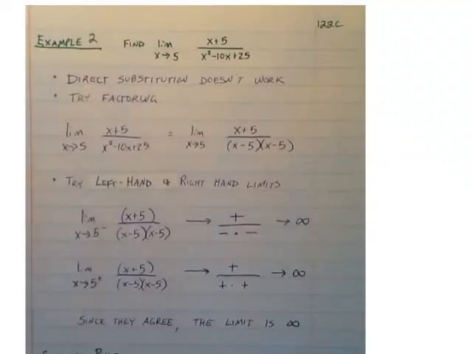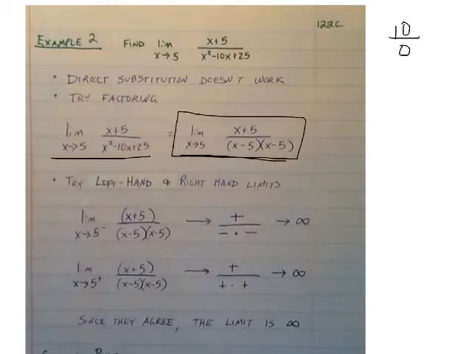In example 2, we have the limit as x approaches 5 of x plus 5 over x squared minus 10x plus 25. Again, if we did direct substitution, we would have 10 over 0, and that's a divide by 0 error, so we're going to try a different approach. First we try factoring, and when we factor we realize that nothing cancels. If nothing cancels, we have to try another approach, and usually at this point with polynomials I'll switch to finding left-hand and right-hand limits.